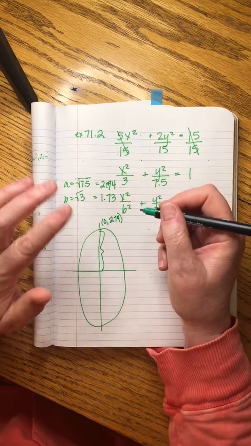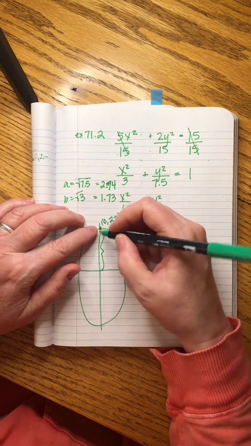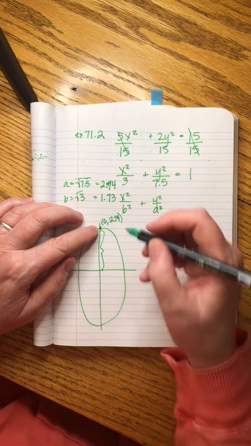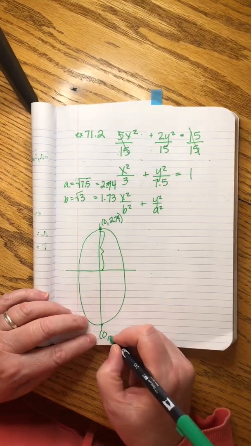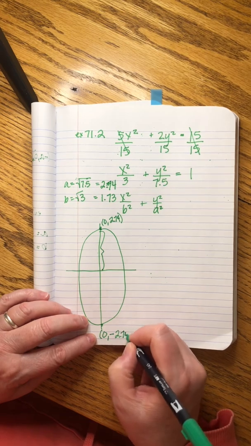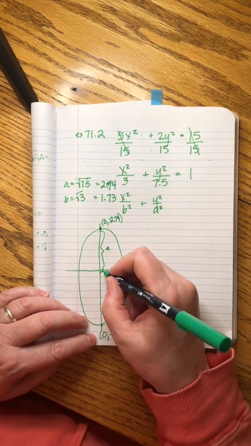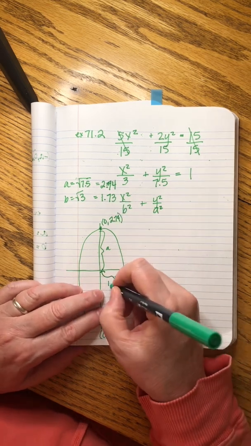Remember, just be careful about where the 0 goes in these points. This is on the y-axis, so that means the x value is 0, but the y is 2.74. And then down here, this would be 0 minus 2.74. Okay, that's my A, and then this is my B value, which is 1.73.